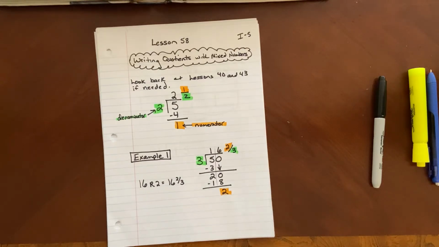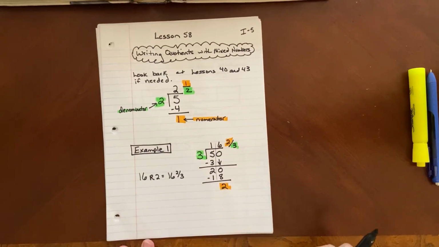Hello, this is lesson 58, writing quotients with mixed numbers. So we've done this a little bit. This is kind of a little bit more practice and review. Look back at lessons 40 and 43 if you need to review a little bit more.